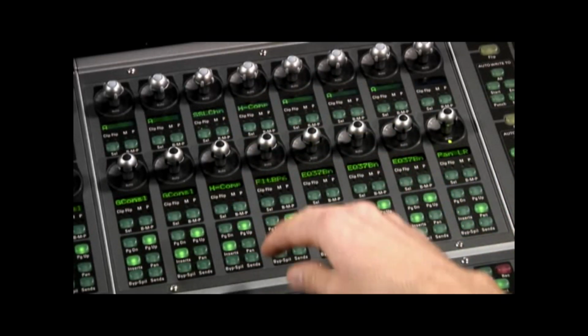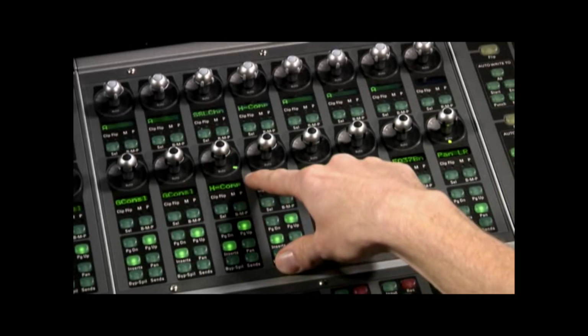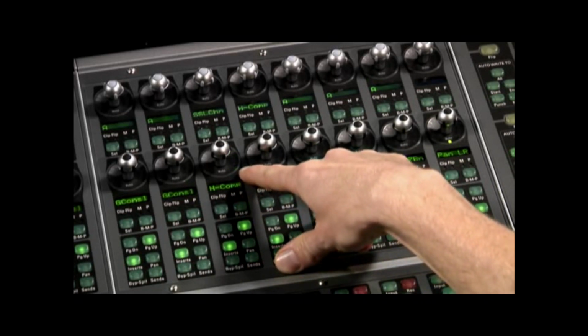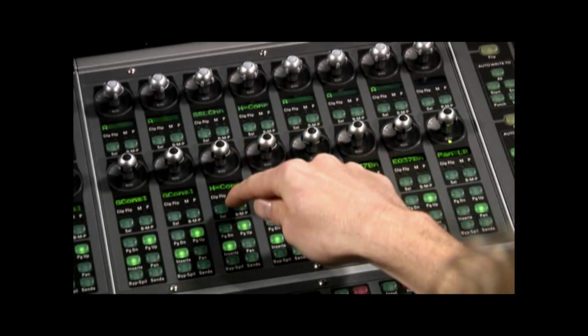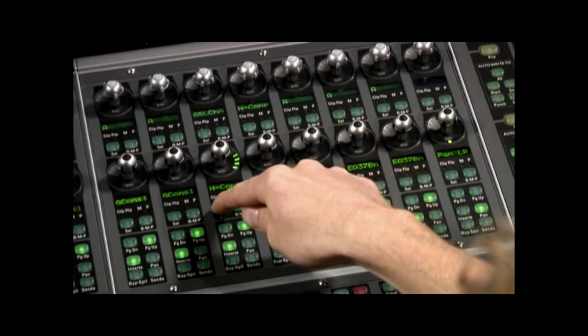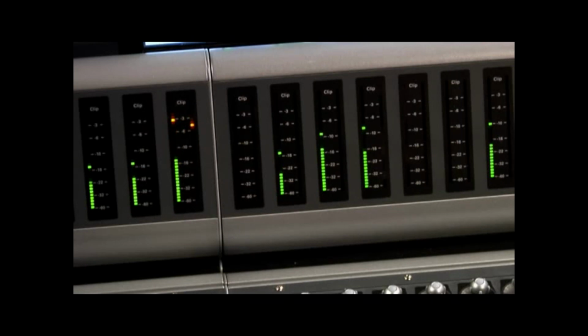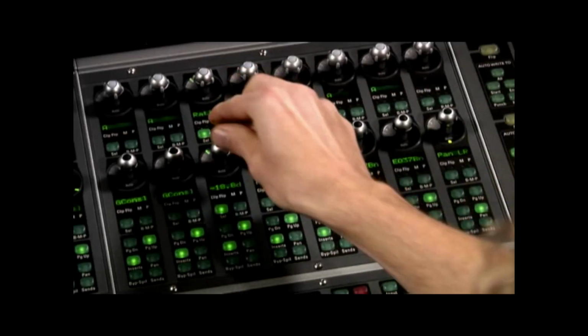If we play and take a look at hybrid compressor, I can actually see counterclockwise gain reduction. I can see how hard I'm hitting that compressor. And if I hit select to dive into parameter view for that, I can actually see the gain reduction on the meter bridge as well as the output of that channel. And I can also edit the parameters of that compressor plugin from the encoders while I'm in this particular view.